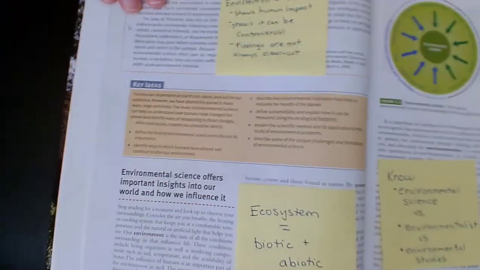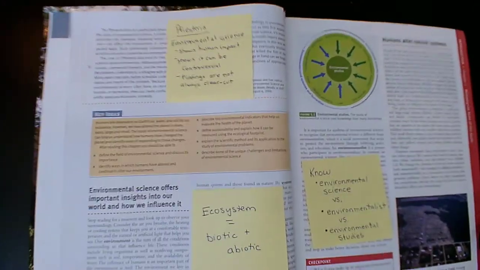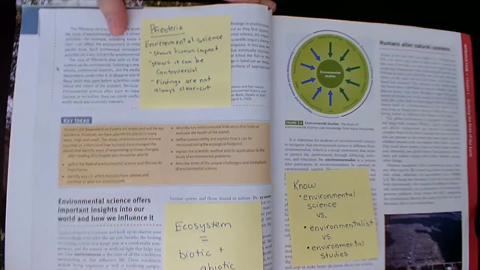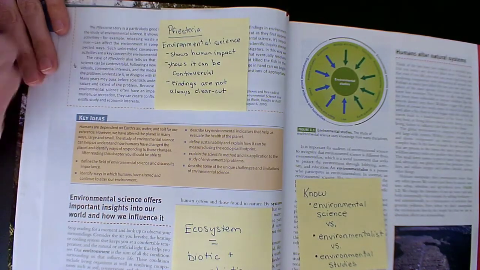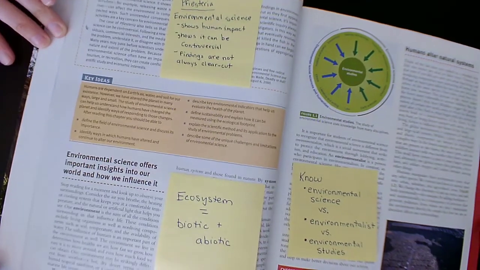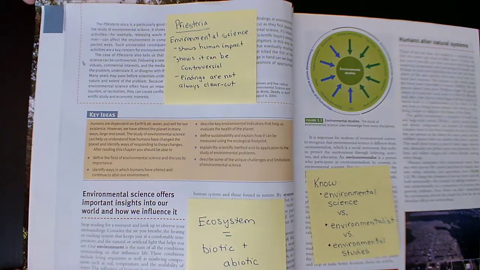What we've learned, this teaches us about environmental science because it shows the human impact, and so there's so many things that have human impact that we don't even know about, and don't even anticipate.